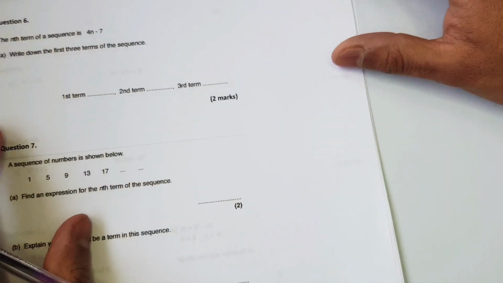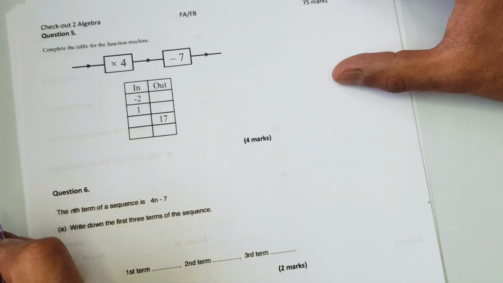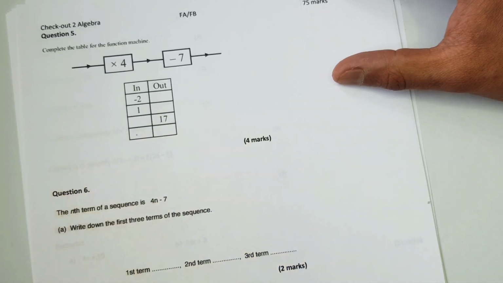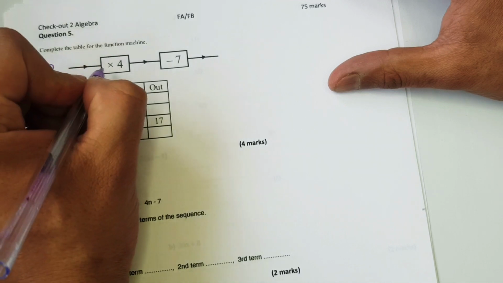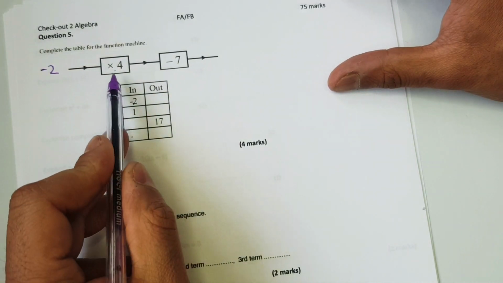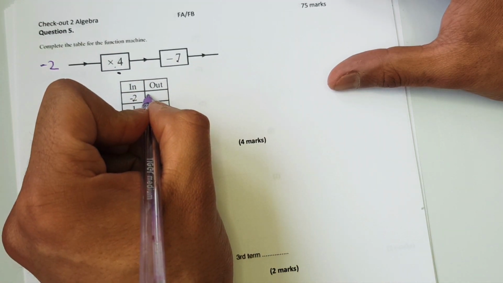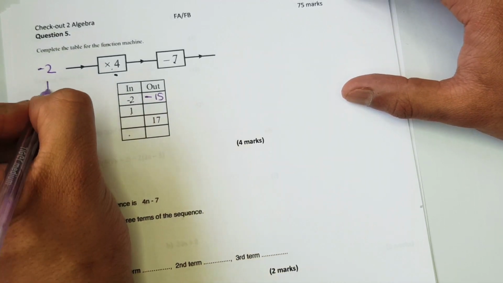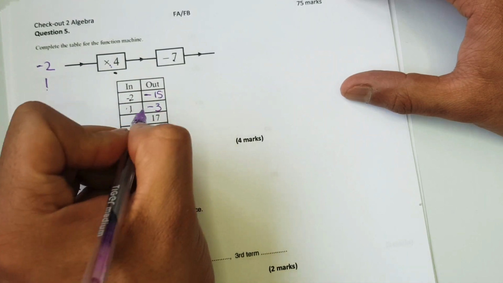Question number 5. So question 5 is a function machine. Now, there is a slight printing error in this, in that the last box was left empty. It did say something else on here, but it's not printed, so let's ignore that. So we'll start with the first one. In goes minus 2. You multiply it by 4. Minus 2 times by 4 is minus 8. Minus take away 7, and the answer that comes out is negative 15. Similarly, 1 goes in. 1 times by 4 is 4. Take away 7, and you get minus 3.